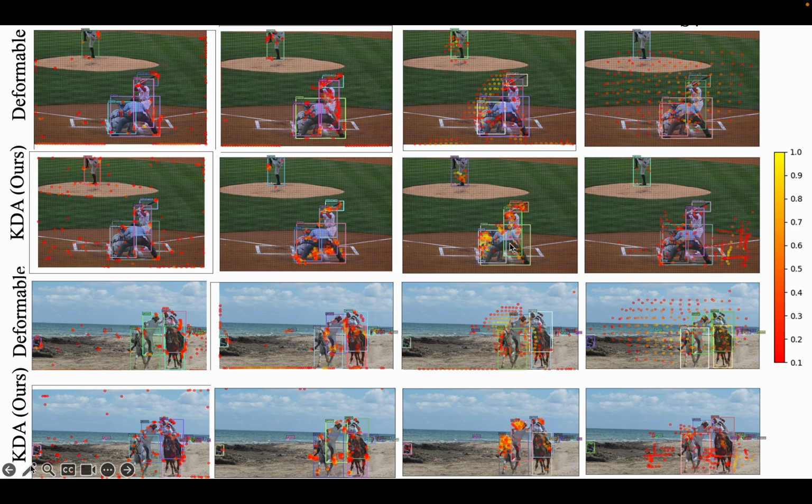These sampled weights are mostly focused on the person. However, for Deformable DETR, when it goes to the high-resolution maps, the sampled weights are very sparse and do not focus on the important regions. The same applies to this one: comparing Deformable DETR and KDA, our sampled weights are more reliable and accurate in focusing on the important regions.